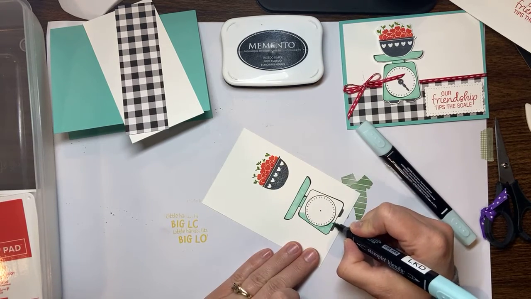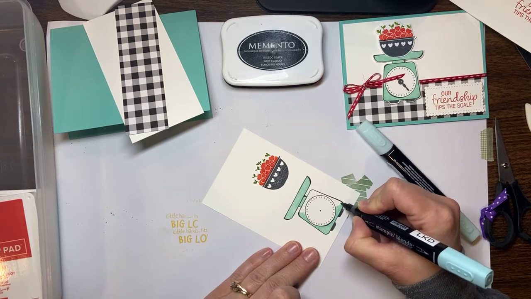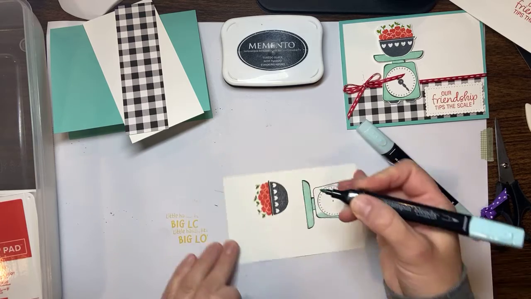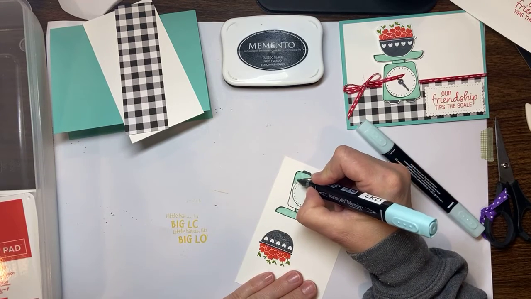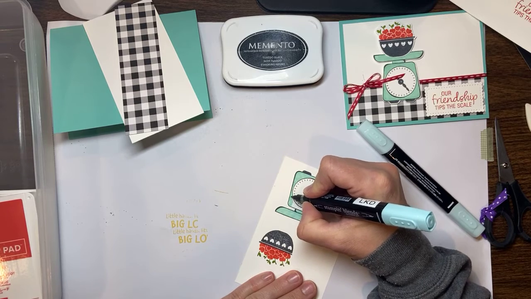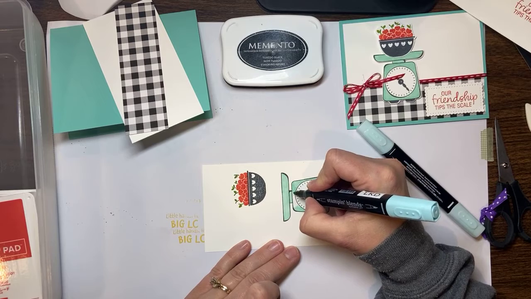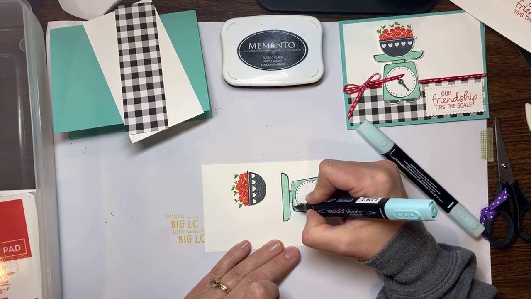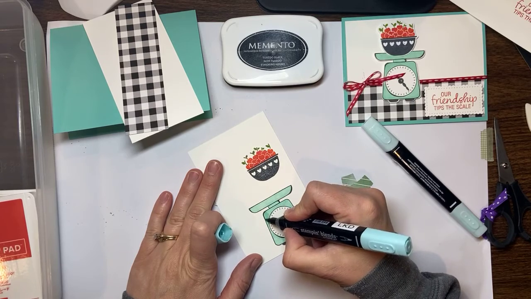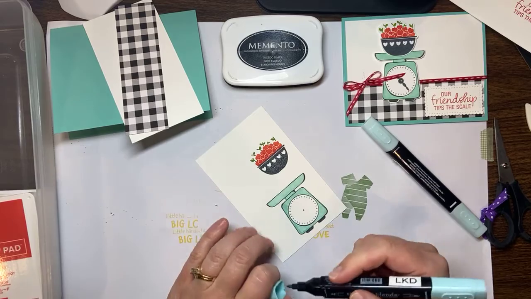And I get nervous coloring on camera because I feel like I have to rush, so I probably don't do as good of a job as I would if I was just doing this on my own. But anyway, my scale that I have like this is yellow, and you'll be seeing a yellow scale in our next project. Okay, there we go.